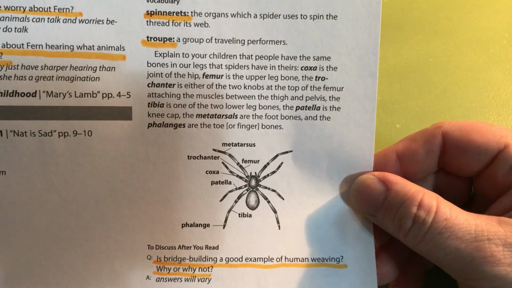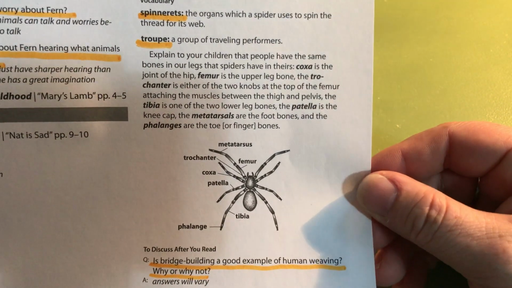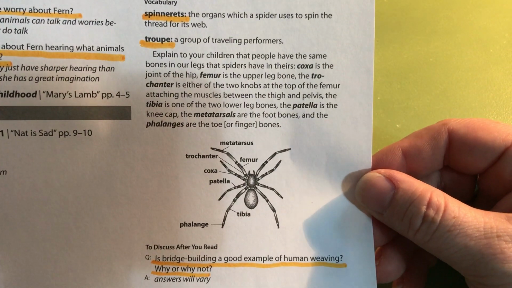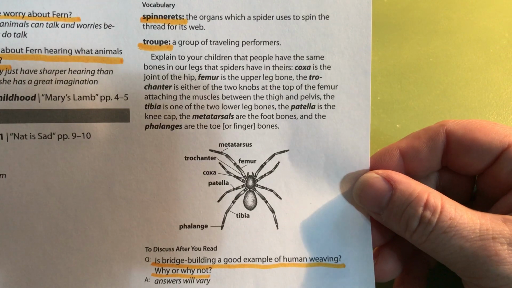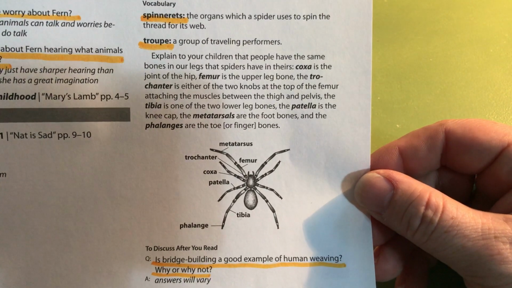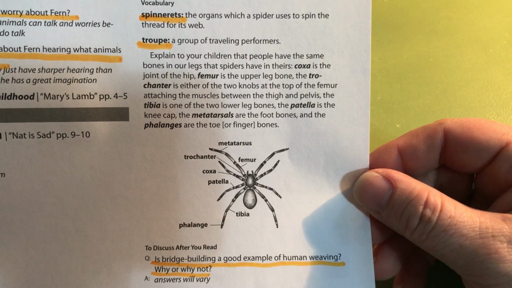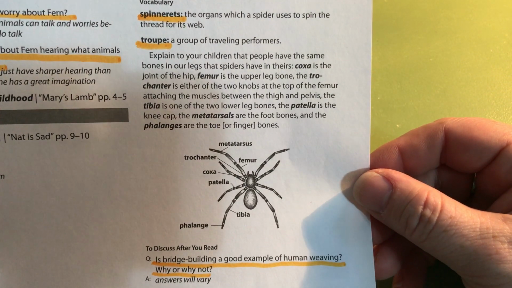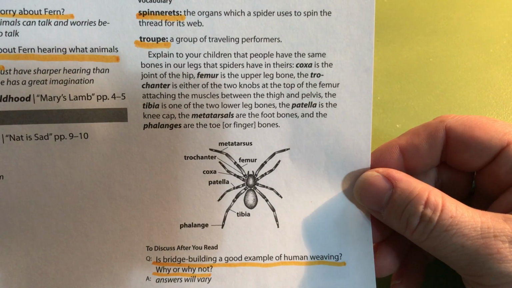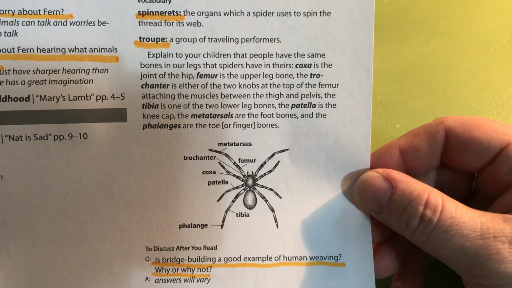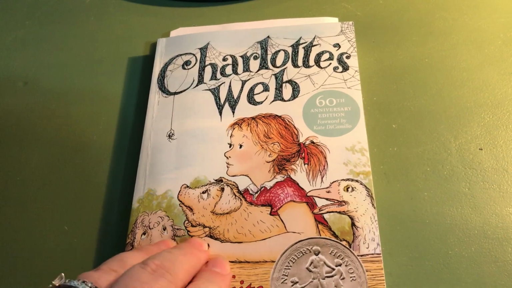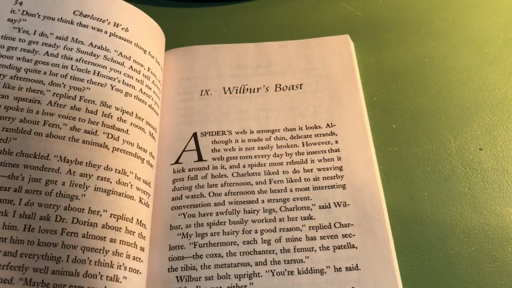In this story, of course, spiders, Charlotte namely, is weaving a web. And think as we read this chapter, chapter 9, if her weaving might be similar to humans building a bridge, and then think about why you think yes or why you think no. Be sure to listen for spinnerets, the organs which a spider uses to spin the thread for its web, and troupe, a group of traveling performers. Now we're reading Charlotte's Web, and let's turn to chapter 9 in this video.